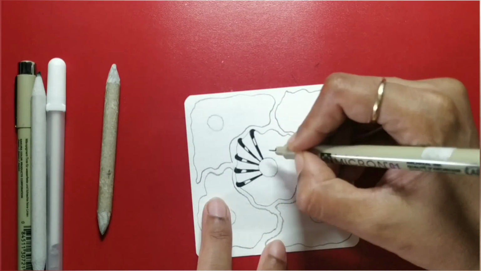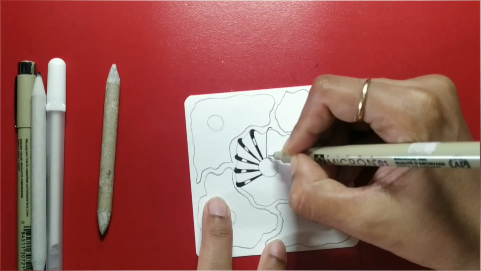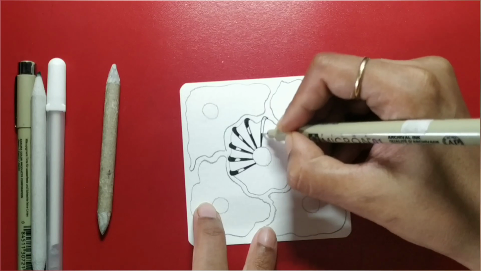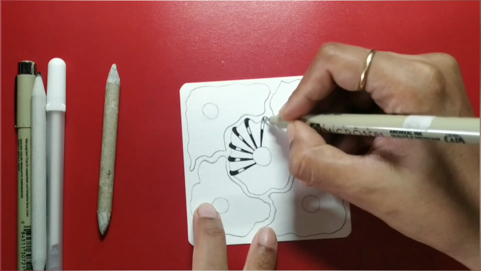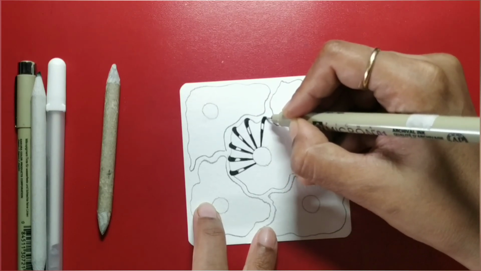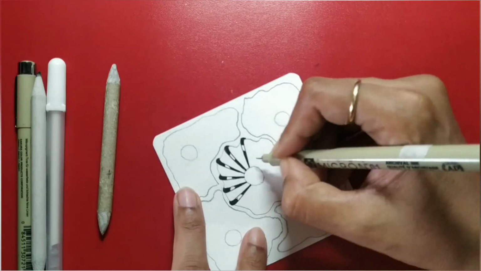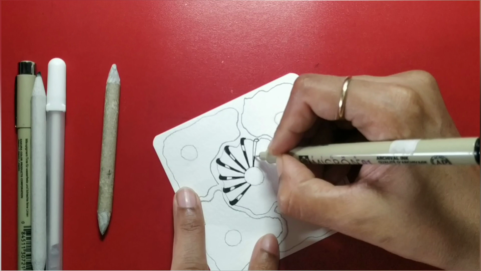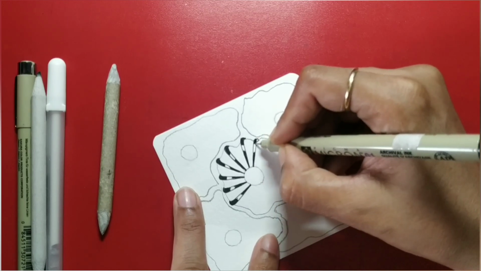There are many more such tangles which you can very comfortably use as a grid and draw different tangles within them, or you can consider it as a tangleation maybe. Both ways it works well.